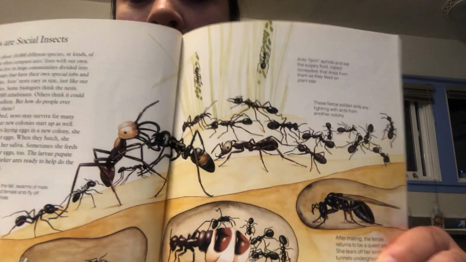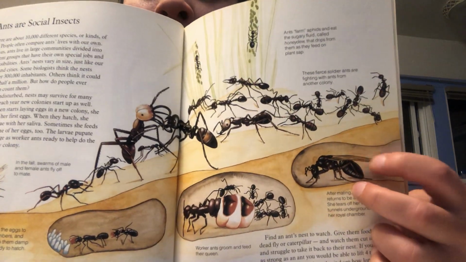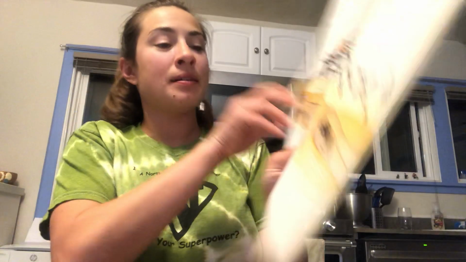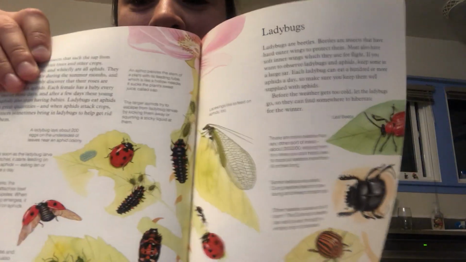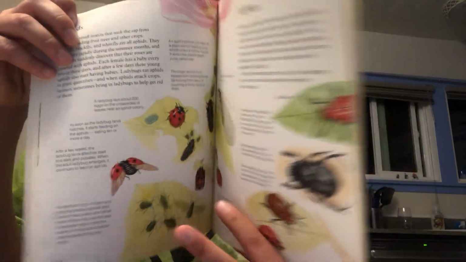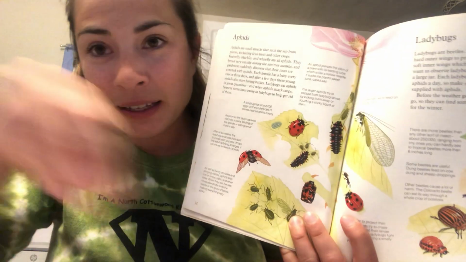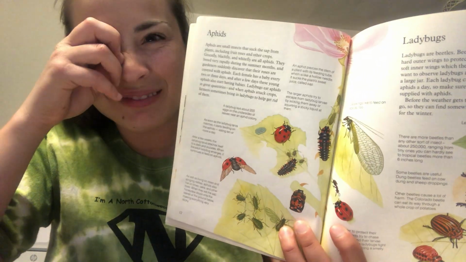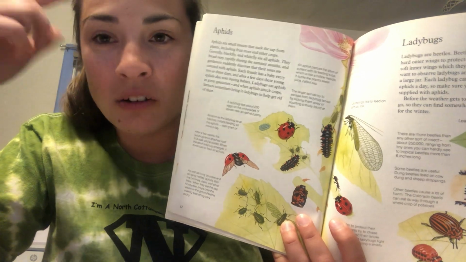Ooh. Just like we talked about, here's all those ants. And there's an ant with wings, like I said. And ladybugs. So ladybugs are insects, but within that group, they're a beetle.